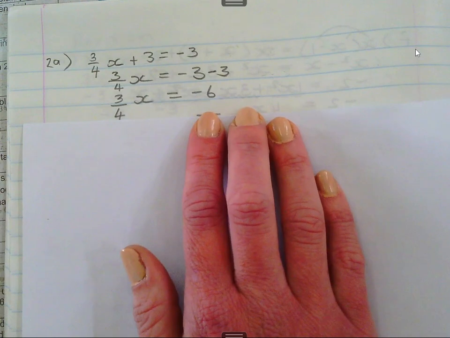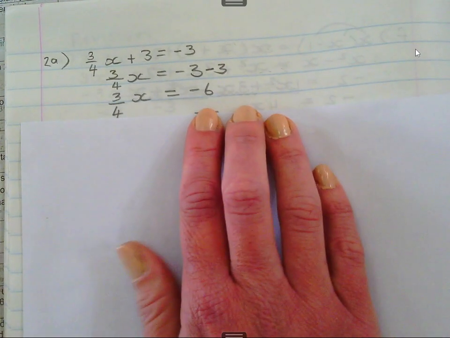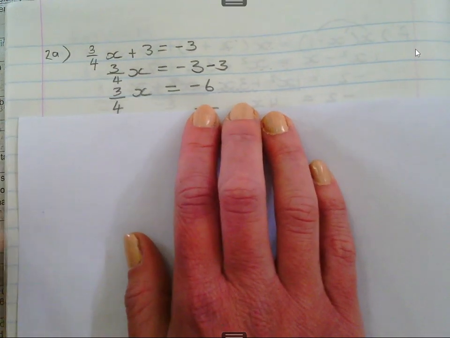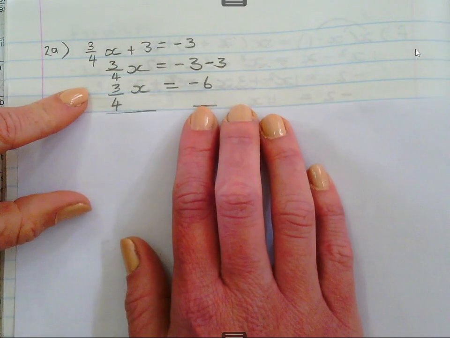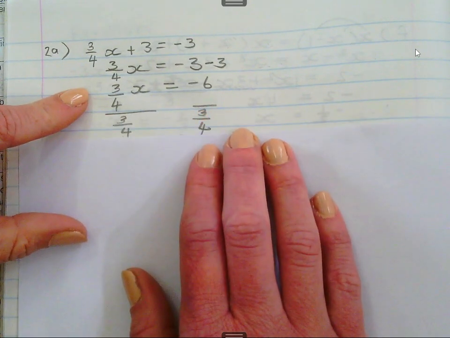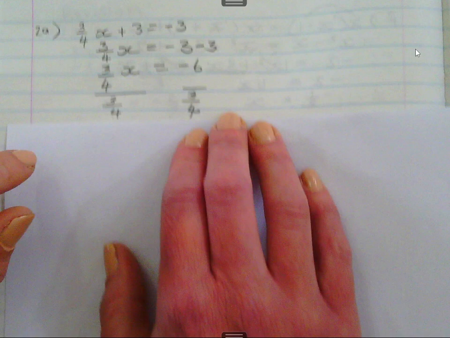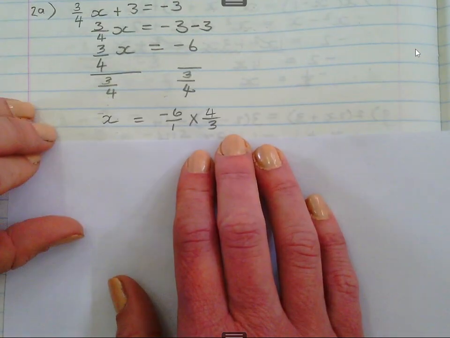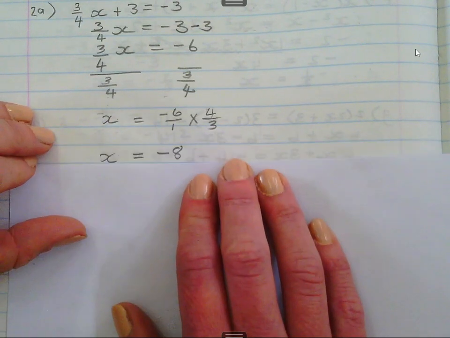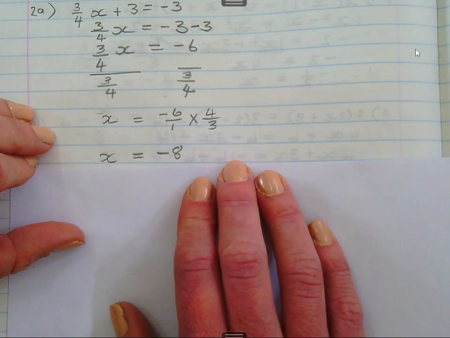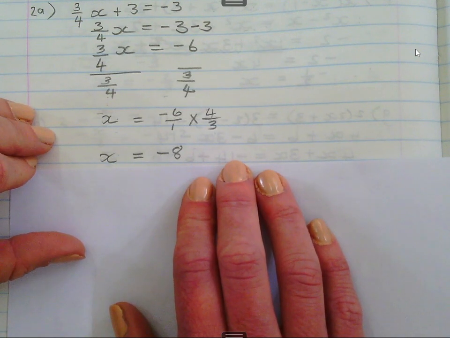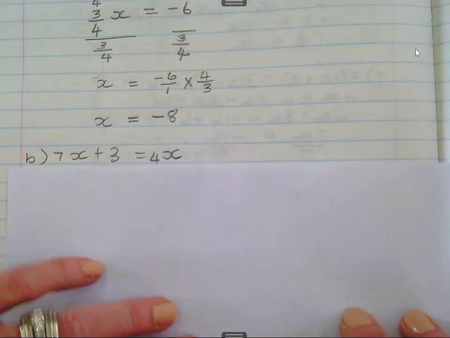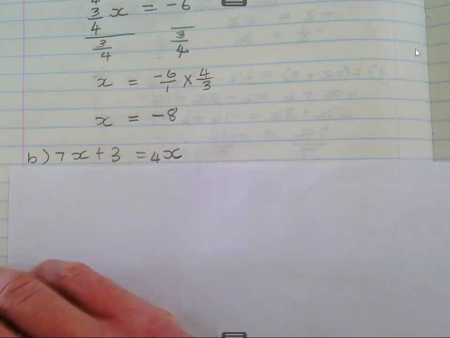Now we did a similar one in class yesterday. I said just because it's a fraction there doesn't mean you're going to do anything different. You're going to do the same thing. So we divide with 3 over 4 on both sides. But then the trick is to remember when we divide with a fraction, we are actually going to multiply with the reciprocal. And that results in an answer of x equal to negative 8. You got it right? Good. So we're also doing some revision on fractions when we do this, ne?